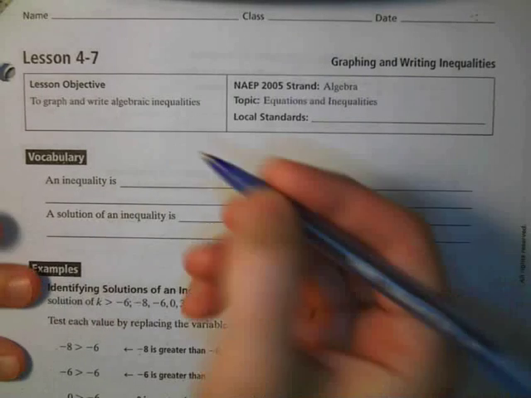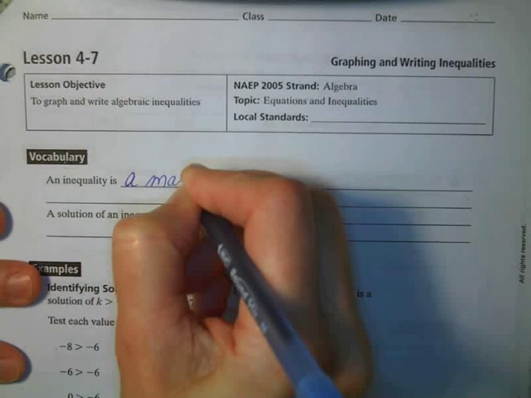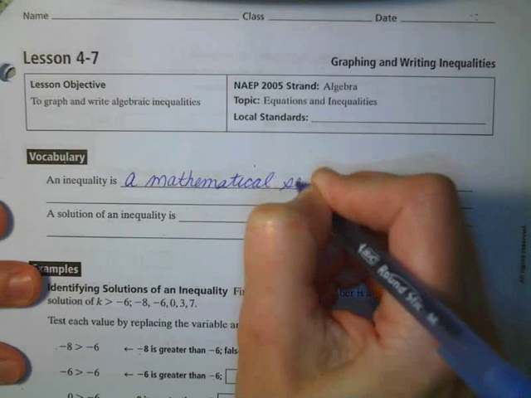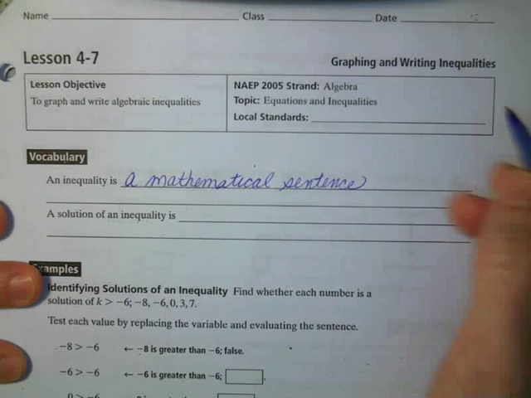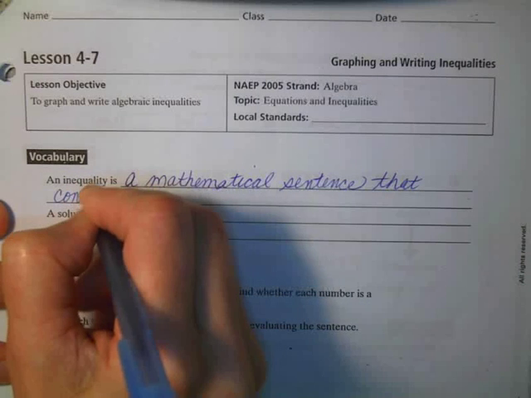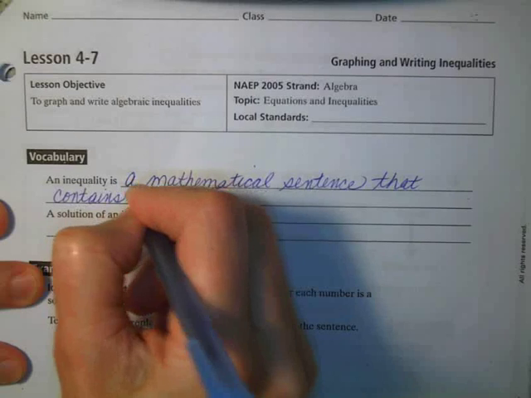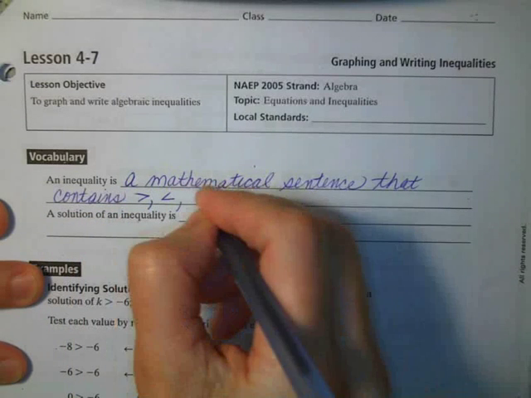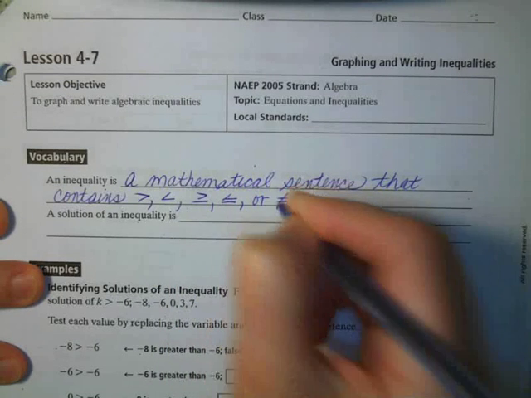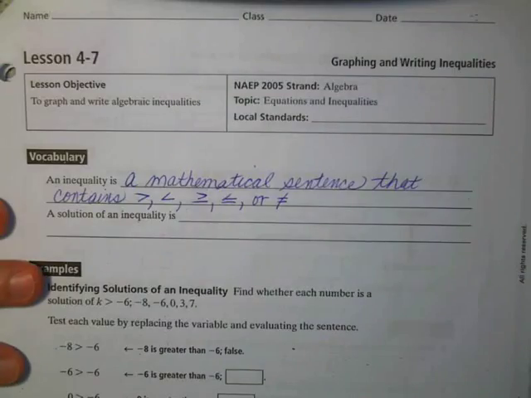First of all, an inequality is a mathematical sentence that contains greater than, less than, greater than or equal to, less than or equal to, or not equal to, which is an equal sign with a slash through it. The first four are the ones we're going to be dealing with in this section, but this truly does indicate an inequality as well.